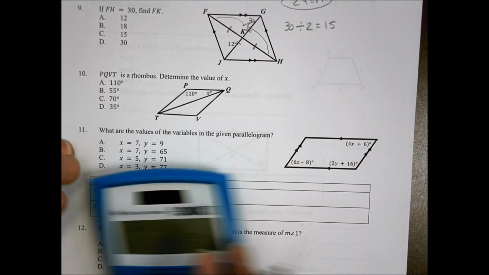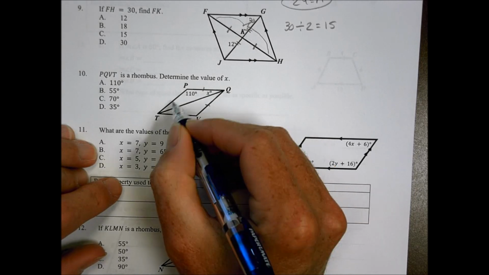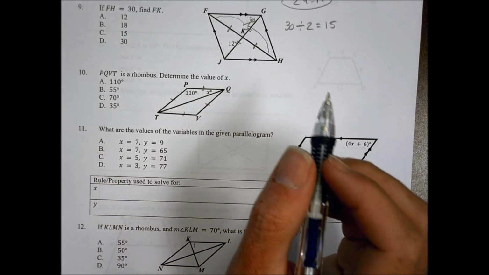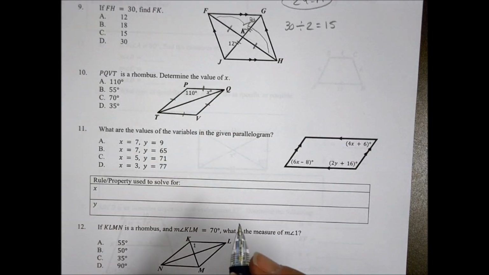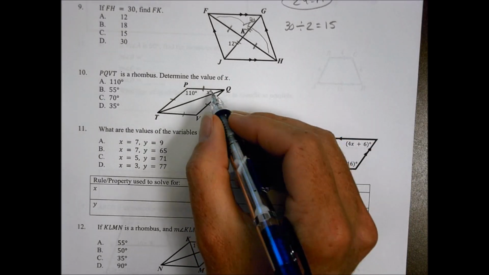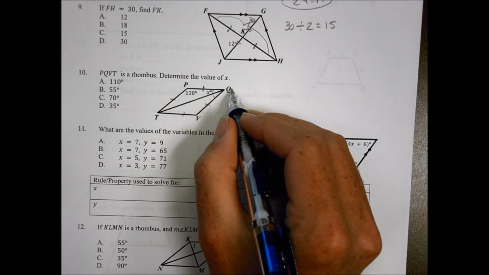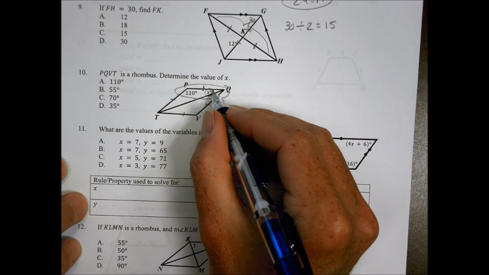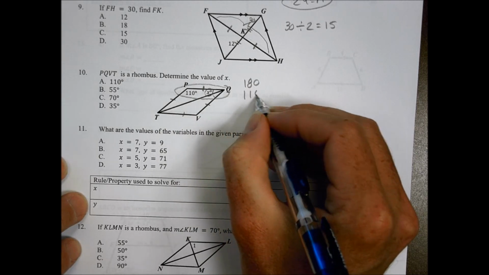All right, number 10. PQVT is a rhombus, which means these lines are all congruent. Determine the value of x here. All right, so if that's a rhombus, then what we know about a rhombus to be true is that we're going to take the angle measurement here, and we know that this plus that is going to add up to 180. Recognize this is only part of it though, so let's just start there. We know that we have 180 degrees between all of this, and I've already used up 110.